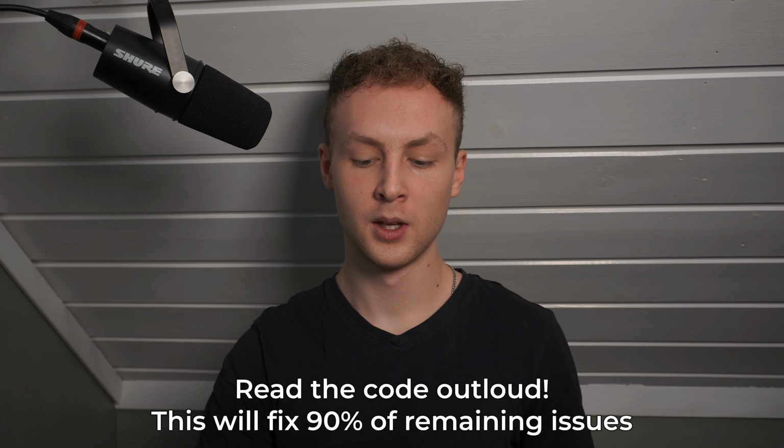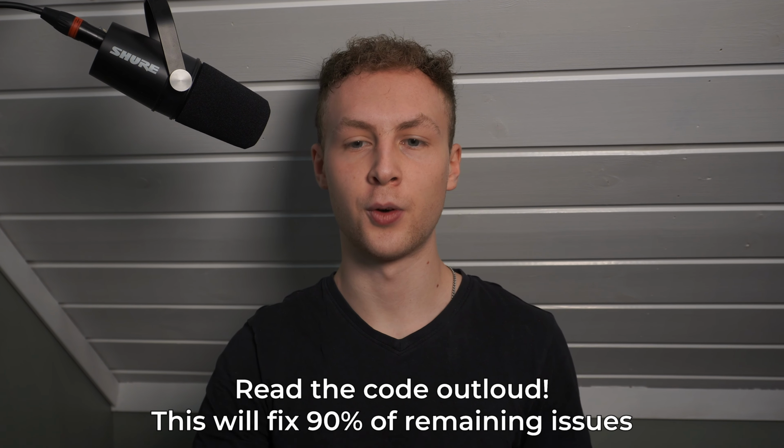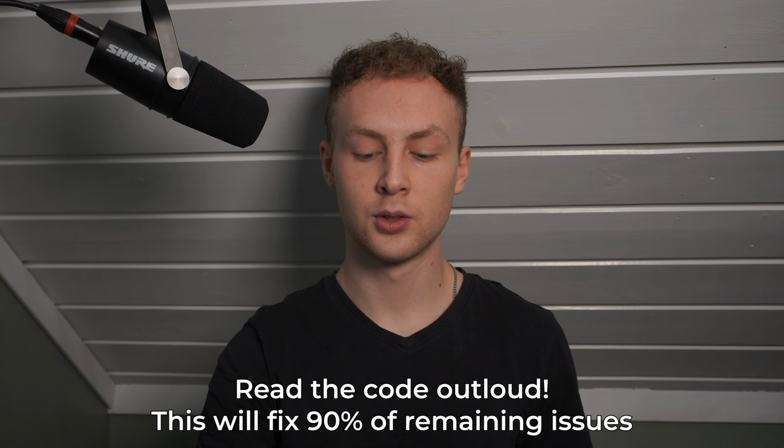But the third one, read the code out loud in English, so you can go through the relevant code. For example, if you have a jumping issue, the player doesn't jump or they can jump too much, whatever it might be, then just go through the function where you actually jump, and then just read the code out loud.